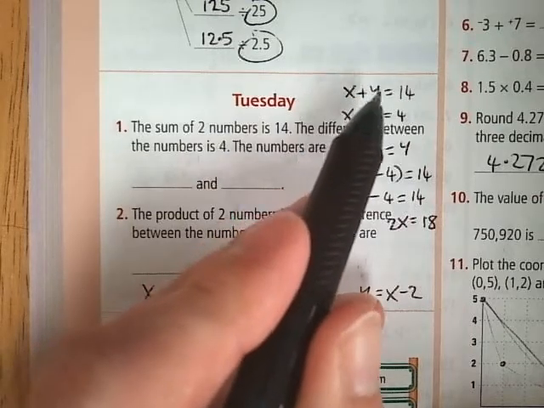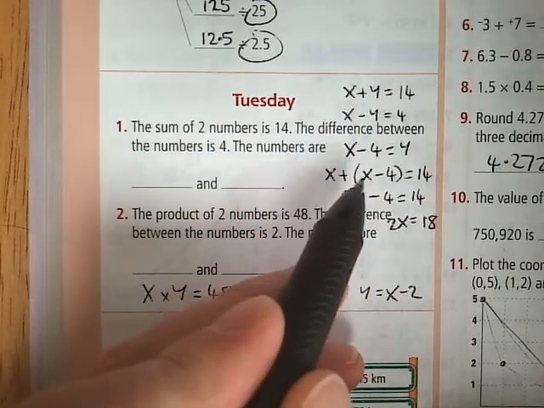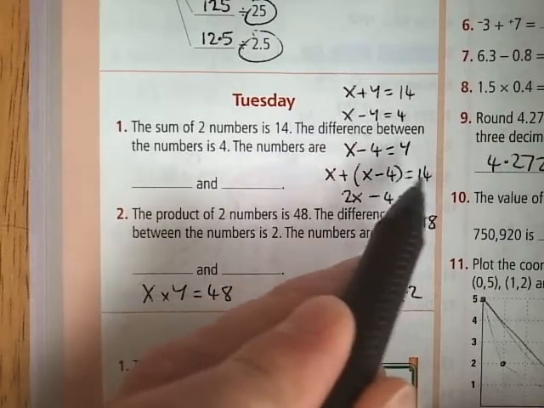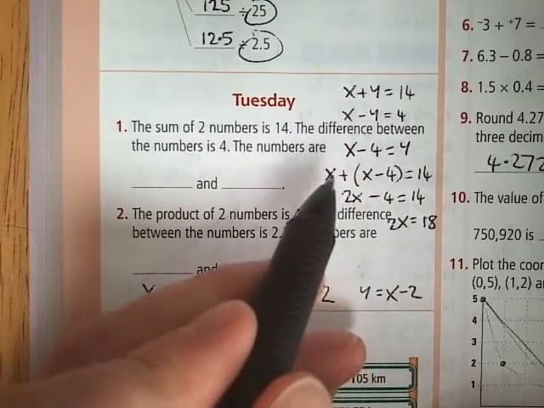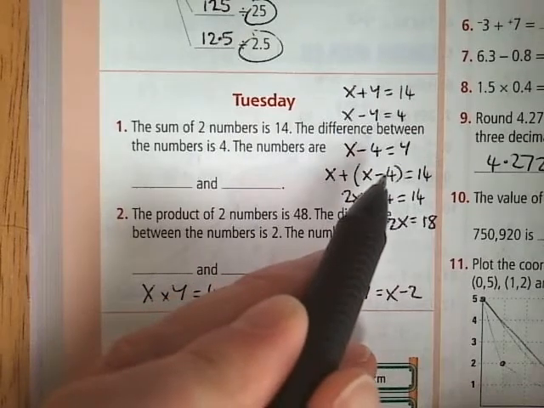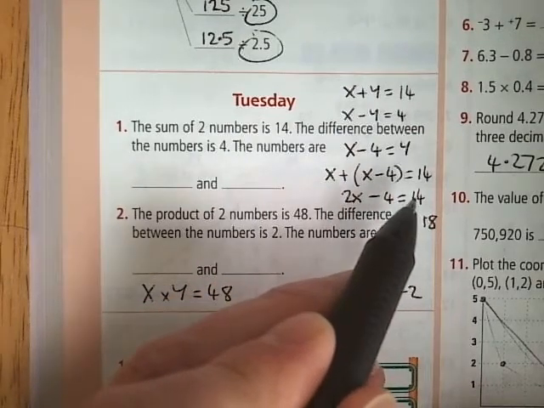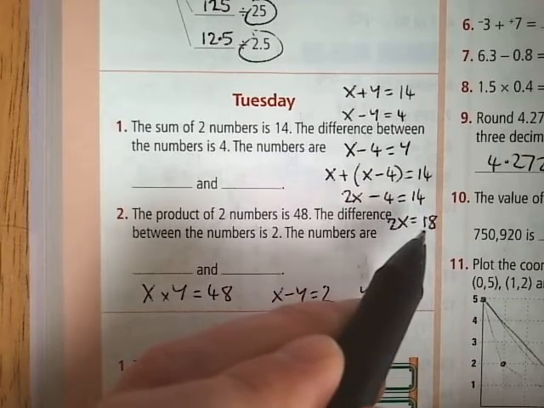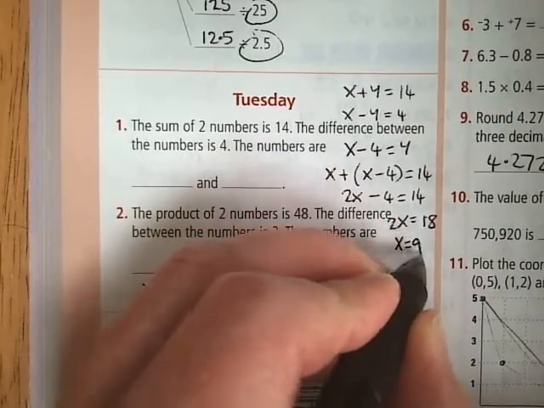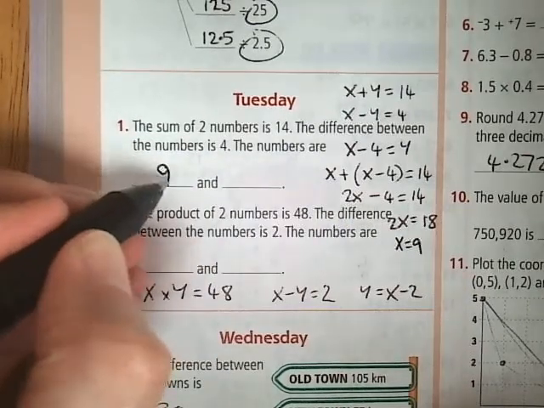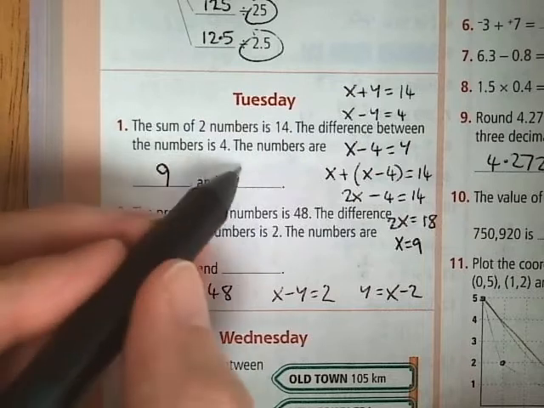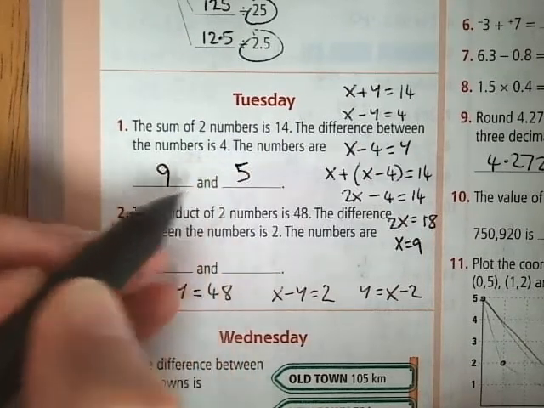Then you can rewrite it. Instead of saying x plus y, you're saying x plus x minus 4, because we said here that x minus 4 equals y. All equals 14. That means there's two x's here, isn't there? That's 2x. Minus 4 is 14. That means that 2x equals 18. And that means that x equals 9. So if x equals 9, and the difference between the two numbers is 4, and adding them together is 14, then y equals 5, 9 and 5.